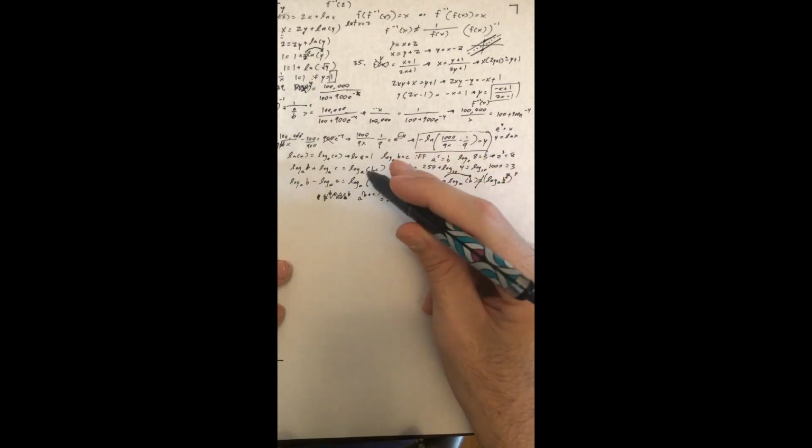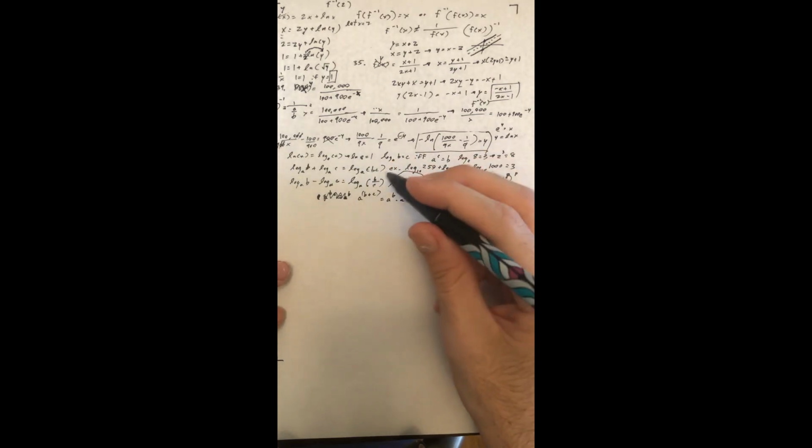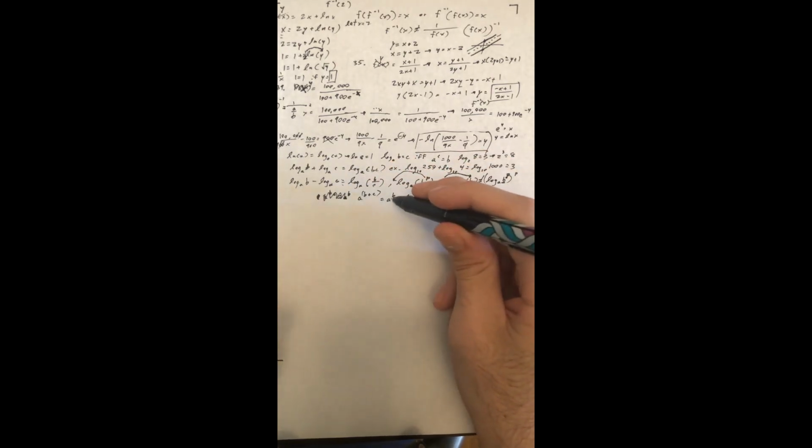And that's where this property comes from, and the other corresponding property as well.